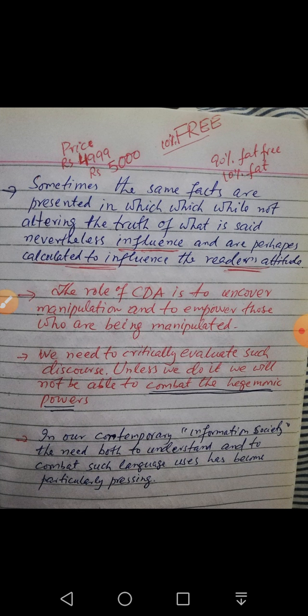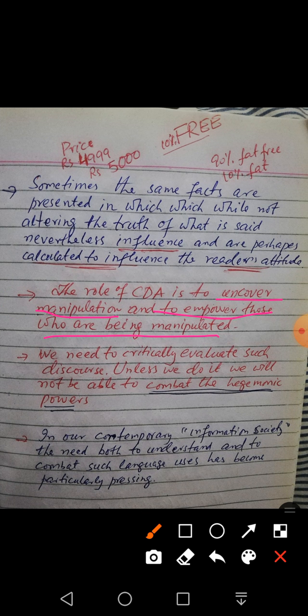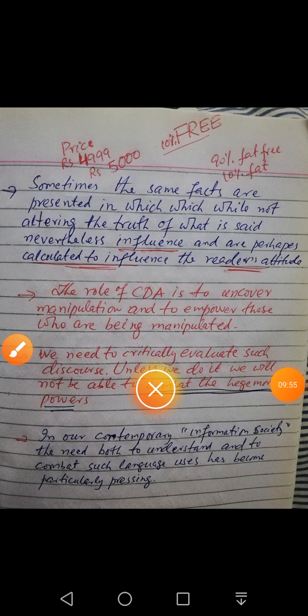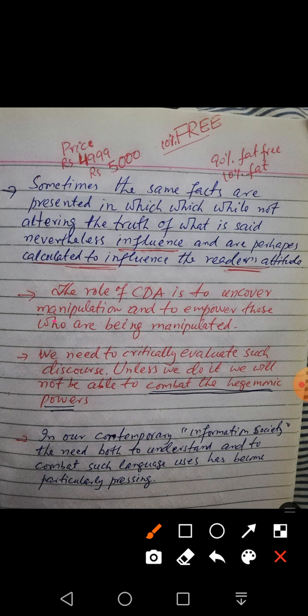Now the role of CDA is to uncover manipulation and to empower those who are being manipulated. So while you are learning a language at school or at university, it is the role of critical discourse analysts to guide you on how you are being manipulated, and in a way empower you, so that in practical life you must know that whatever is being written, whatever is being offered through language is not as it appears to be. There must be some crafty conspiracy behind. So critical discourse analysis, CDA, empowers readers against such sinister uses of language.